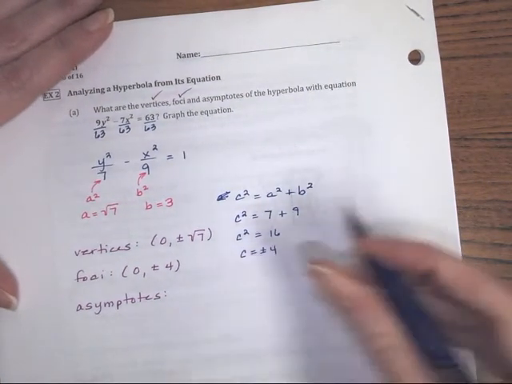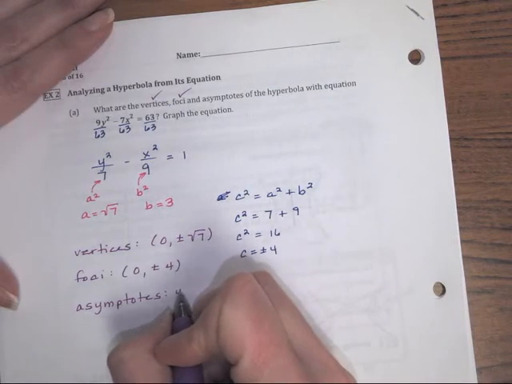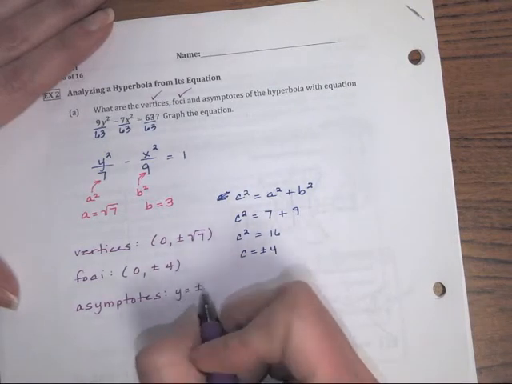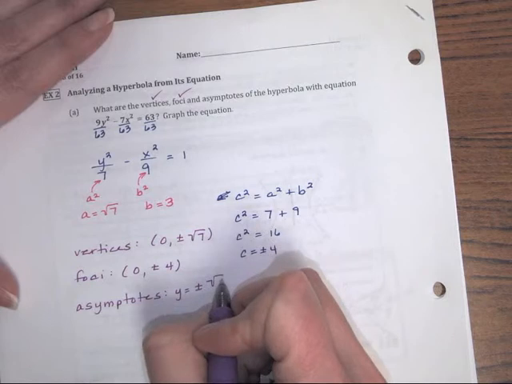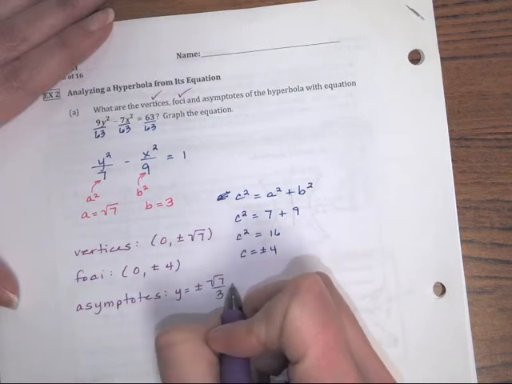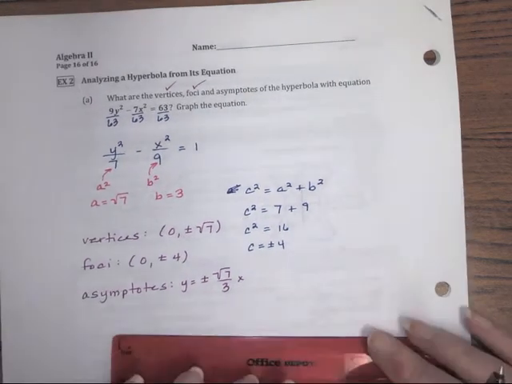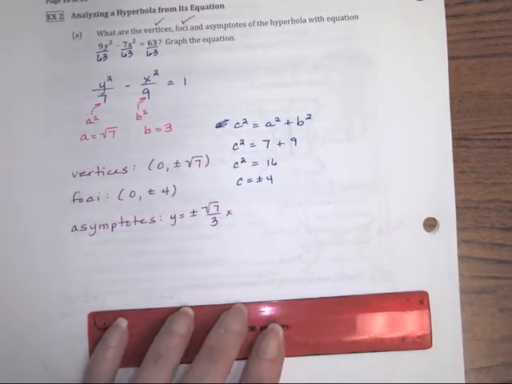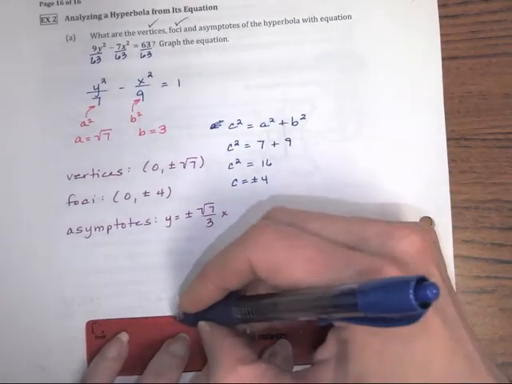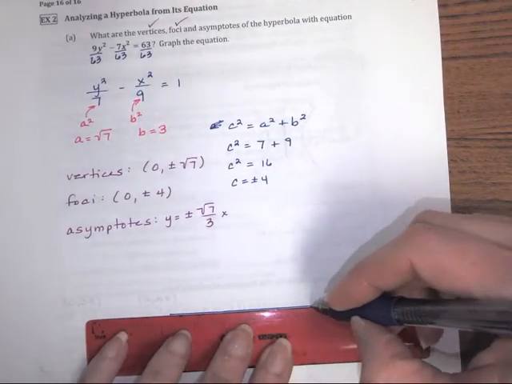So we have y equals plus or minus the square root of 7 over 3x. And then we want to graph the equation, which is really nice because I don't have any graph paper here, so we'll just draw it. It's okay. Guess I could have put graph paper on the page.